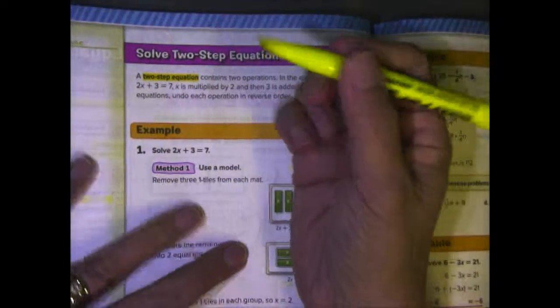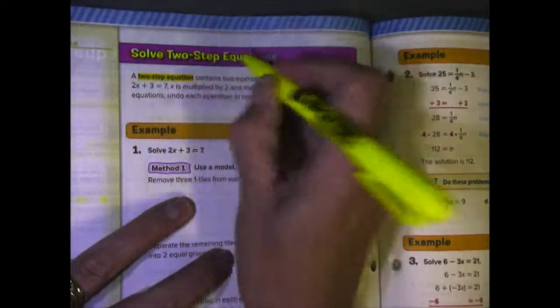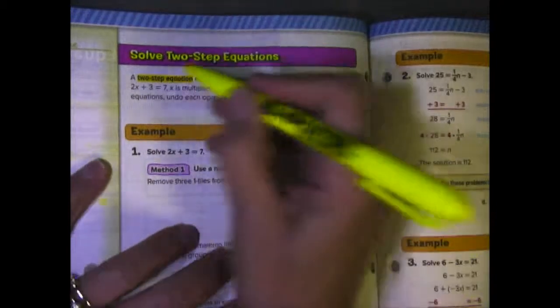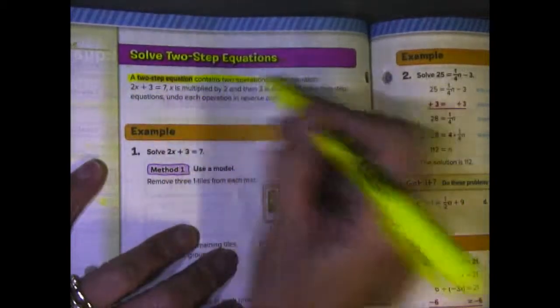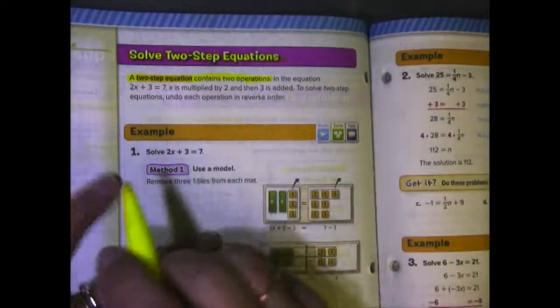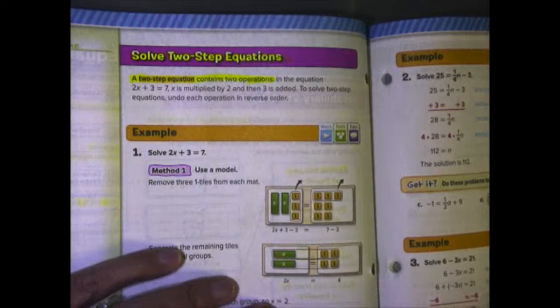At the top of page 122, we're going to solve two-step equations. A two-step equation contains two operations. In the equation 2x plus 3 equals 7, x is multiplied by 2, and then 3 is added.